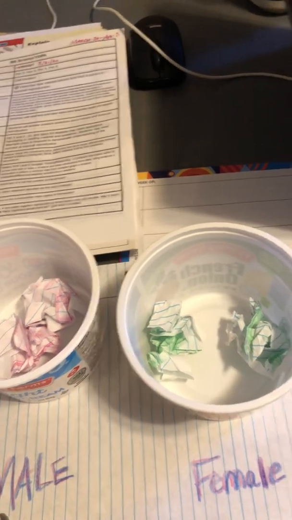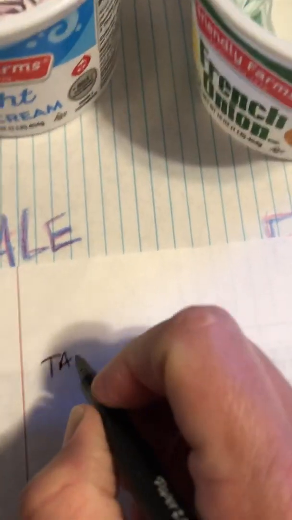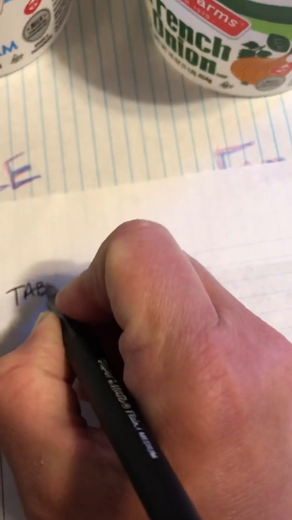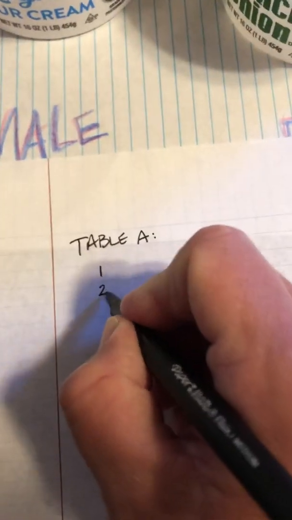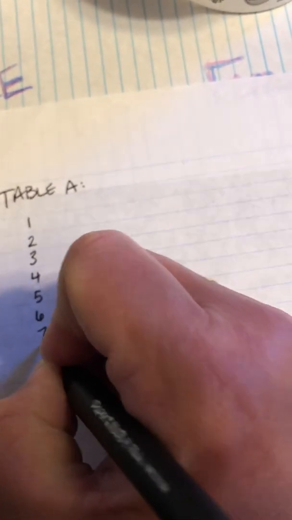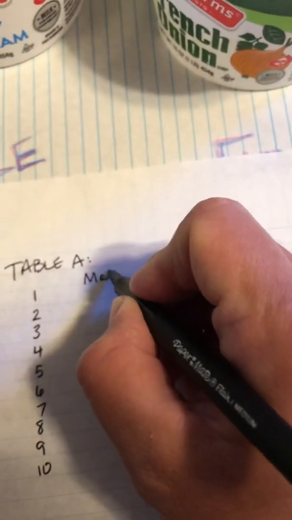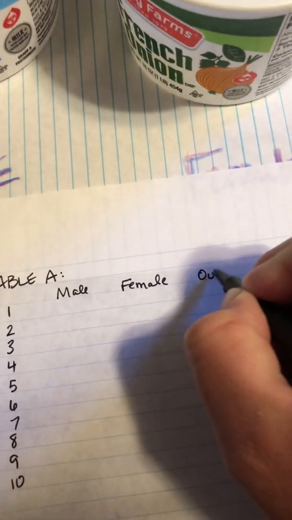Then I want you to take another sheet of paper and make a data table A for me. So we'll say table, okay, and just list 1, 2, 3 like on the picture on your form. And we'll make a title for male and female and the outcome.